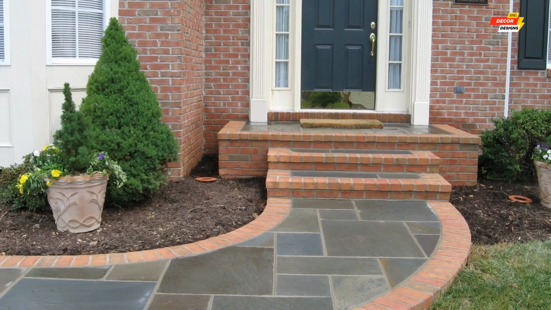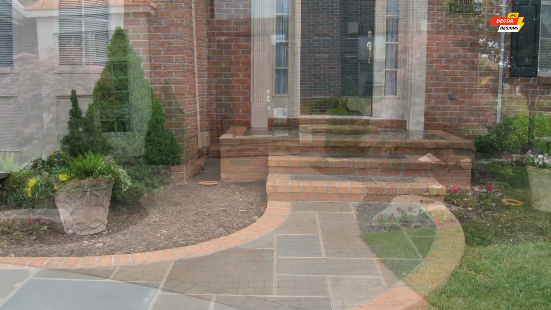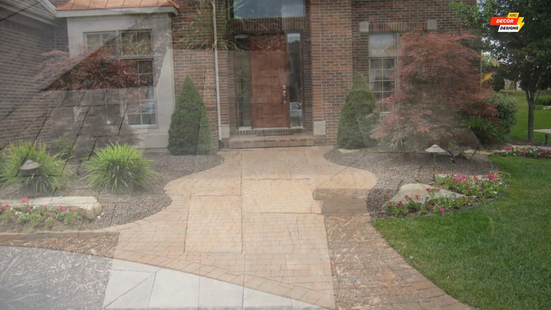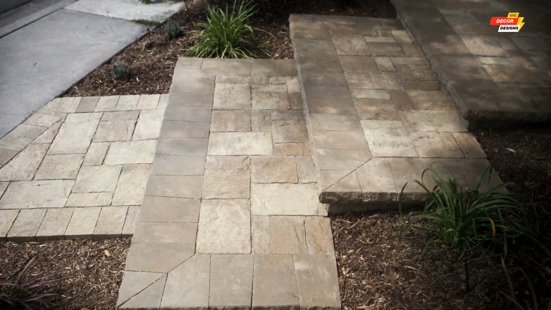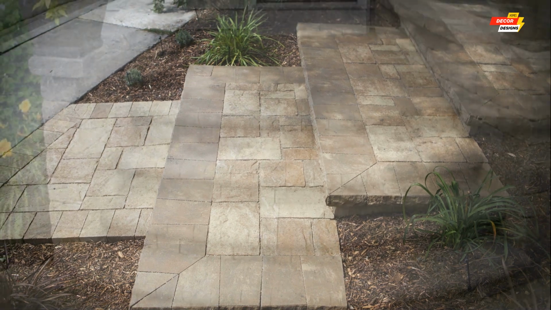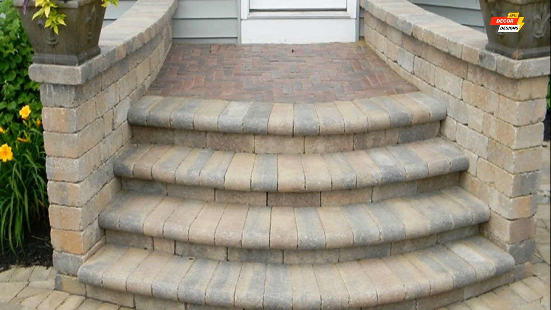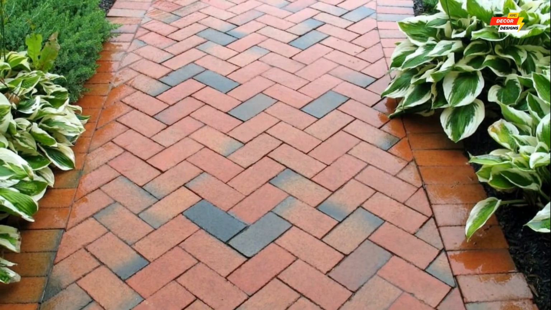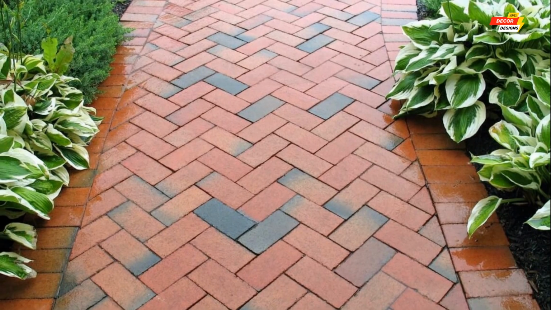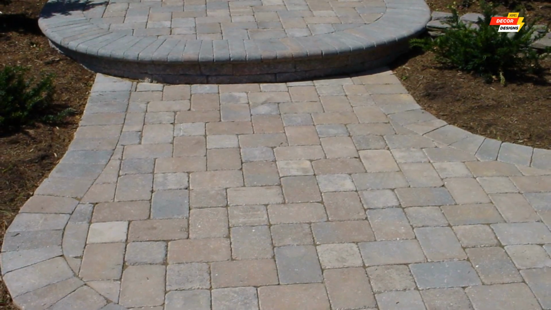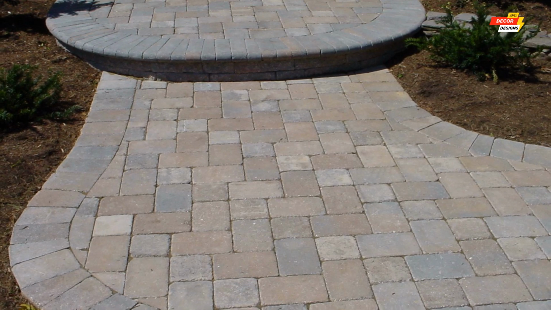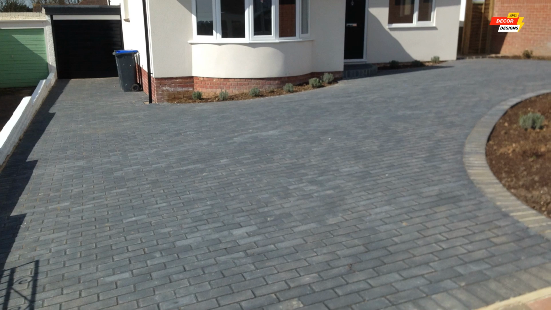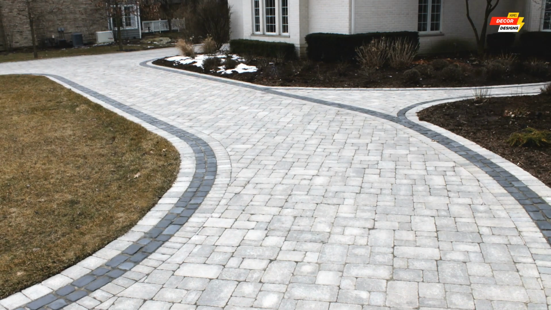1. Classic brick. A timeless choice, brick pavers offer a warm and traditional look that complements various architectural styles. 2. Natural stone. For a rustic or modern aesthetic, natural stone pavers provide a unique and earthy feel. 3. Geometric patterns. Create a visually striking sidewalk with geometric patterns formed by combining different paver shapes and colors. 4. Bordered beauty. Define your sidewalk with a decorative border using contrasting pavers or edging materials.